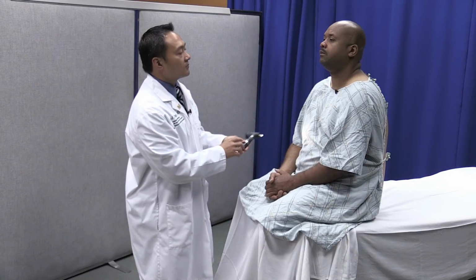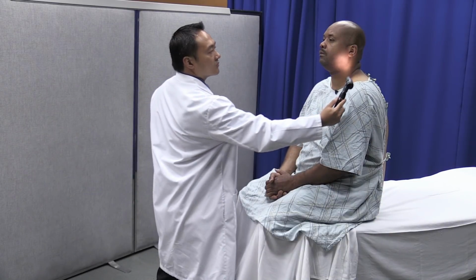So that was direct, watching his right eye. Indirect, as I'm watching his left eye. Direct, as I'm watching his left eye. Indirect, as I'm watching his right eye.